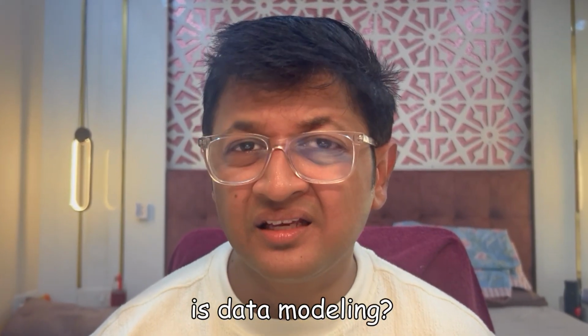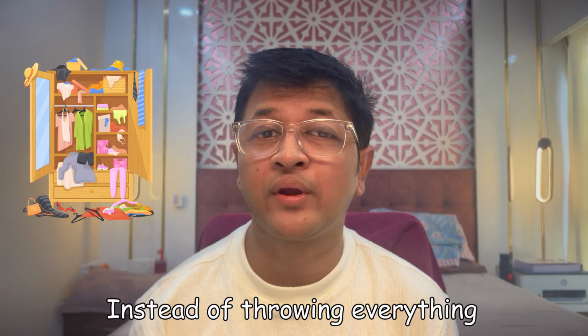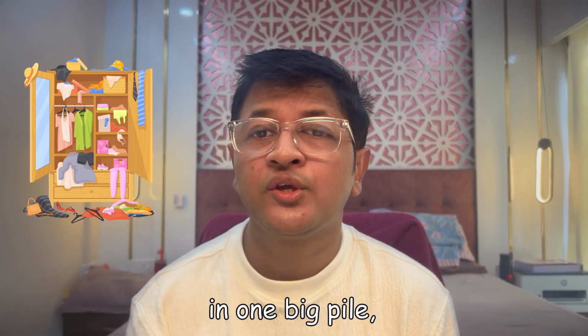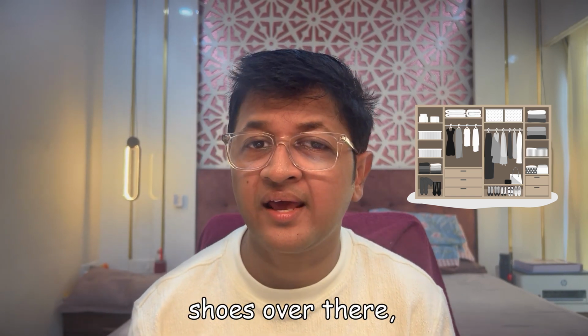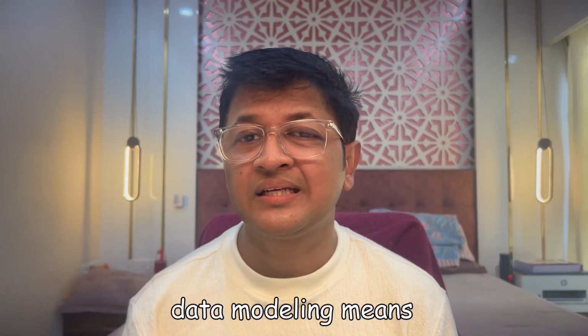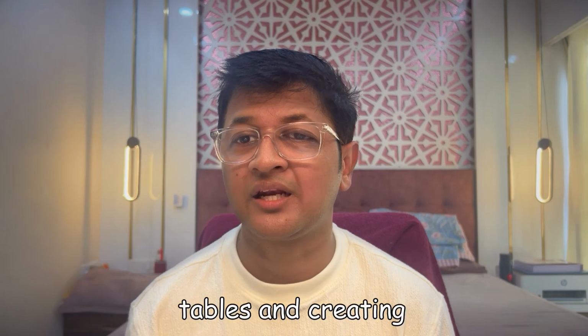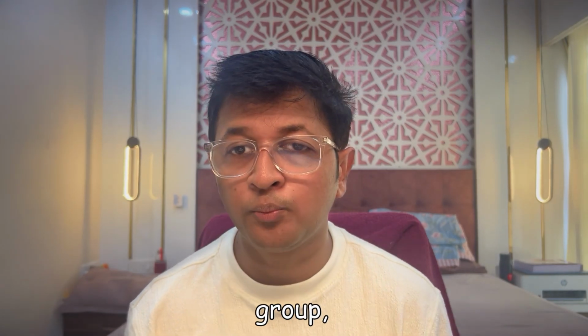So, what exactly is data modeling? Think of it like organizing your closet. Instead of throwing everything in one big pile, you create separate sections. Shirts here, pants there, shoes over there, and then you organize them so that you can actually find what you need. In Power BI, data modeling means structuring your tables and creating relationships between them so that your reports can filter, group, and calculate data efficiently.